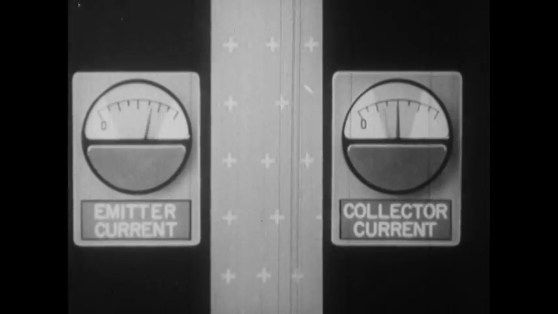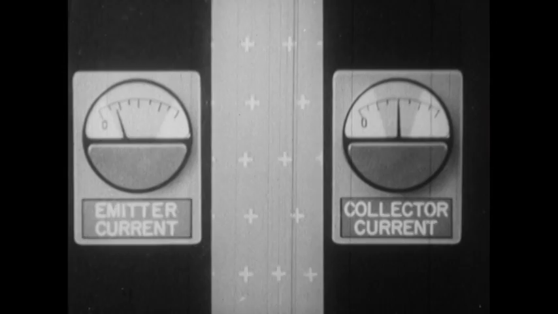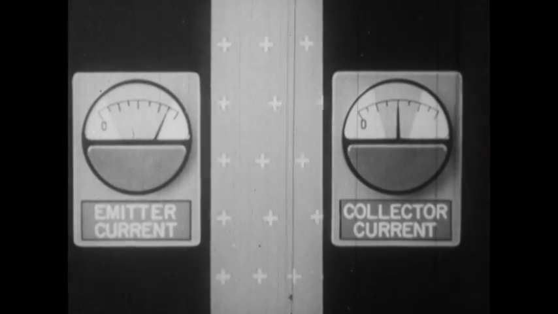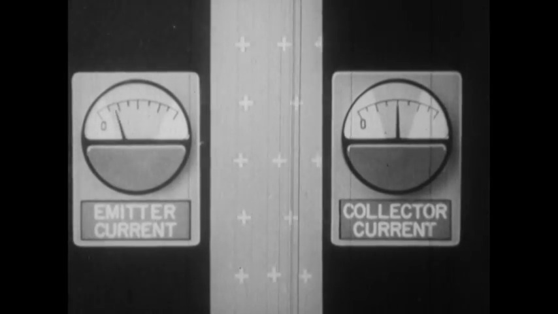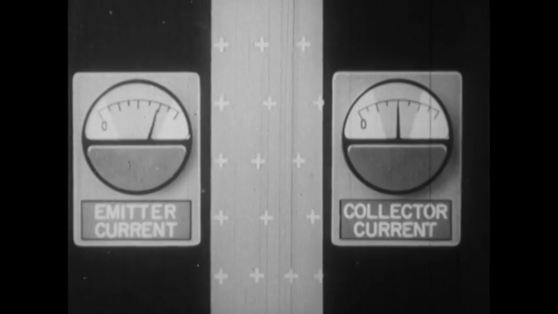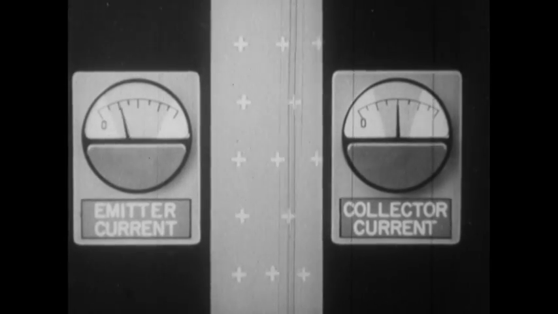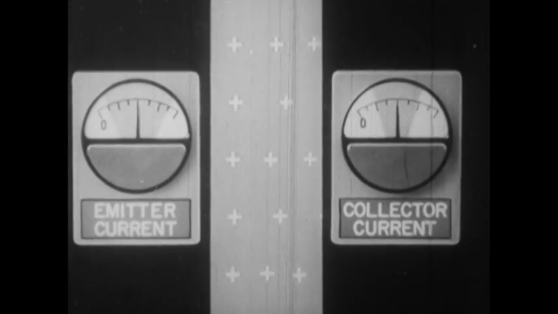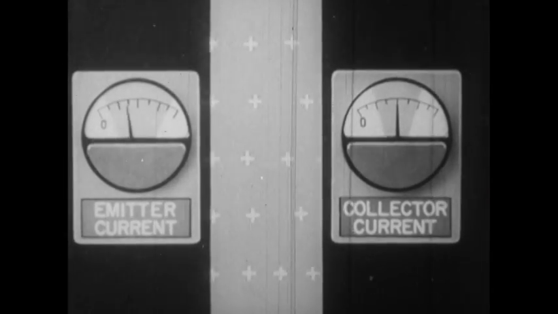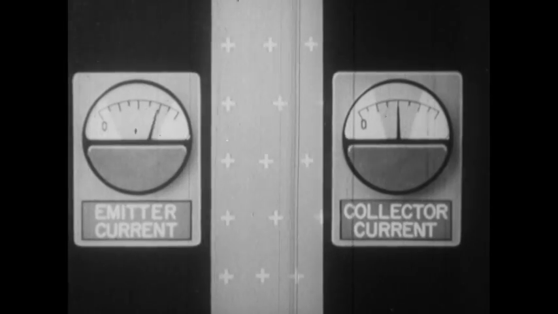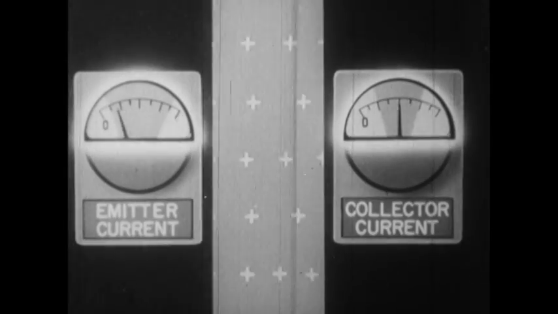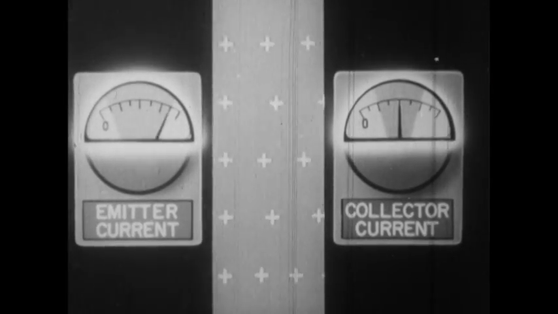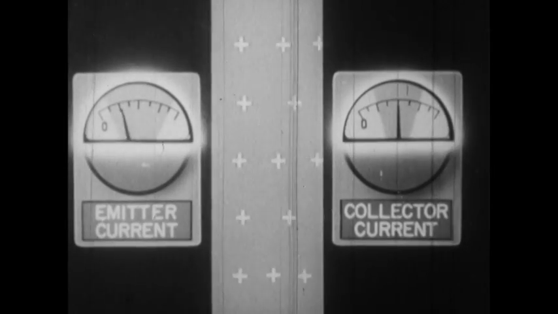At very high frequencies, the holes spread out so much in the base, and the intervals between peaks are so short, that there is no variation of hole flow left when they reach the collector. In other words, all gain is lost in the base, and the transistor will no longer amplify.